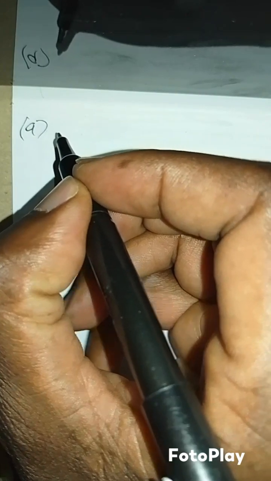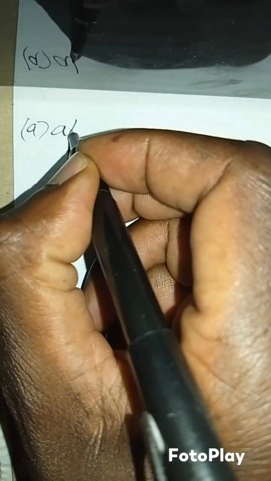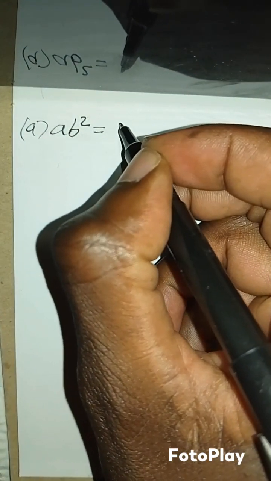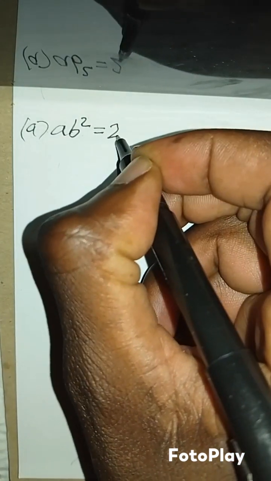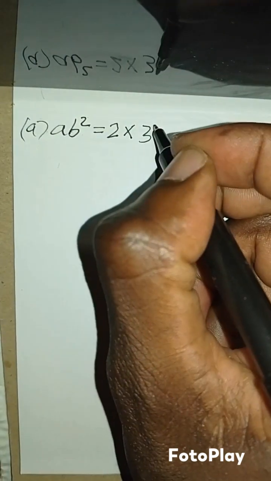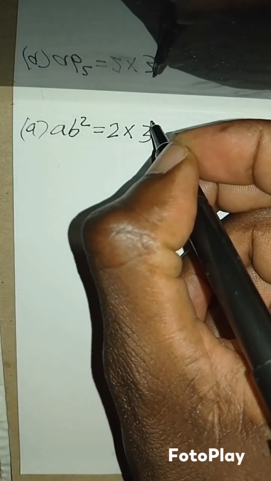Okay, so now let us find out the answers according to the expressions that we had in the first slide. The first equation was in example 1, A. We must find the value of AB to the power 2. So how can we calculate this? We'll say it is equal to A, which is represented by 2, times B, which is represented by 3 to the power 2.